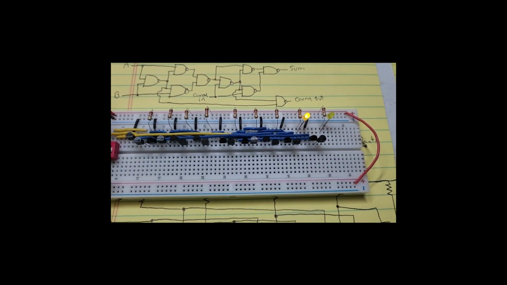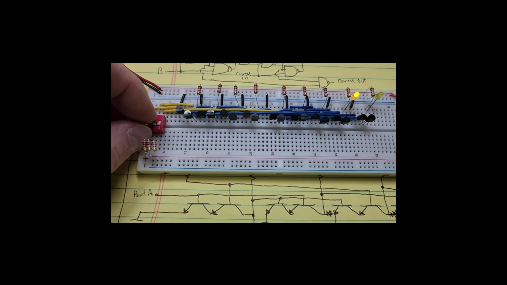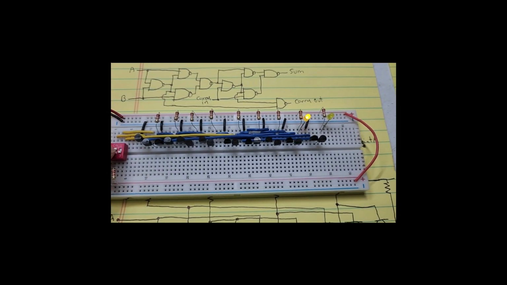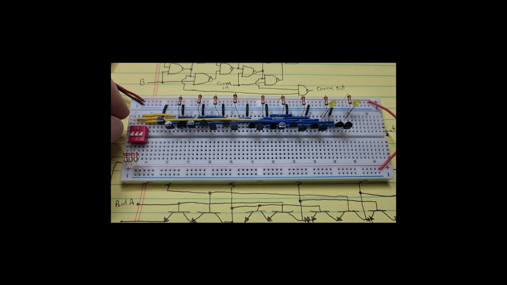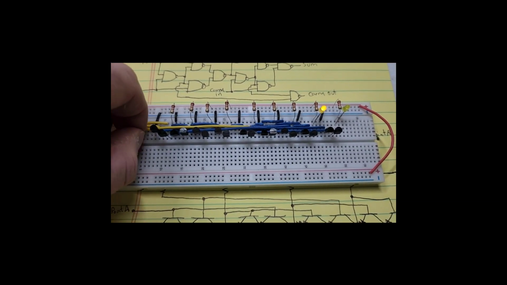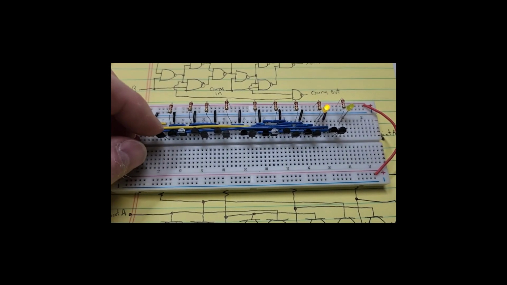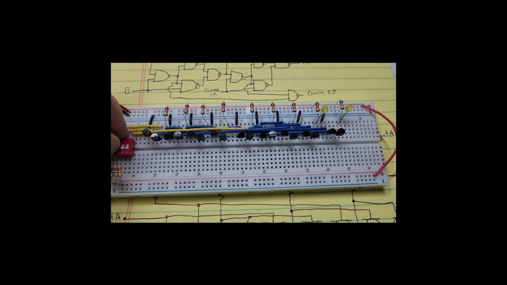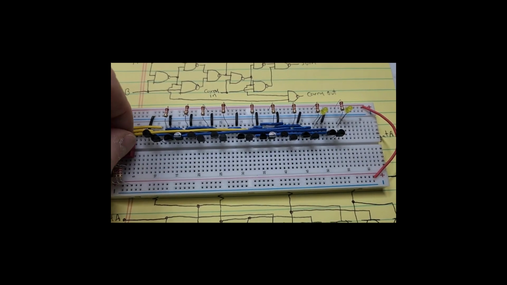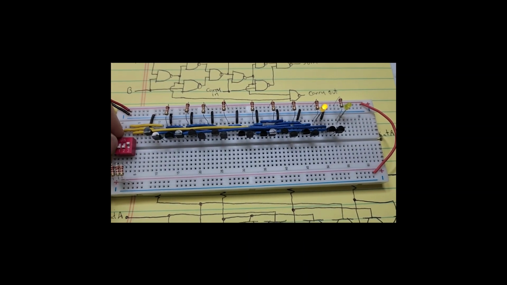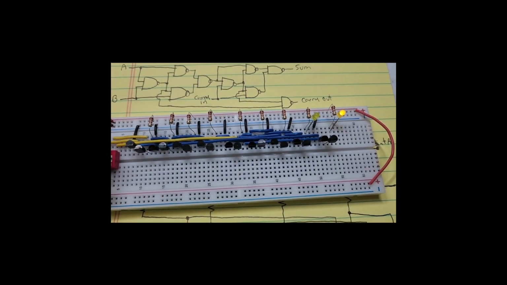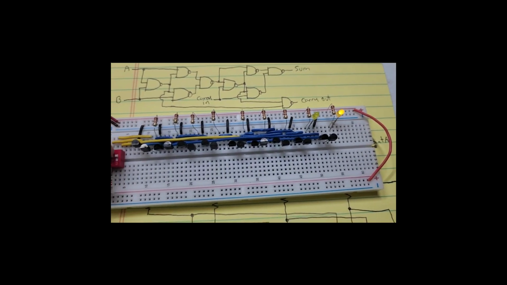1 plus 0 plus 0 is 1. 0 plus 1 is 1. 0 plus 0 plus 1 is also 1. But if we have, let's see, we'll leave that one on. So now if we have 0 plus 1 is 2. See how that changed? So 1, 0 to 2.